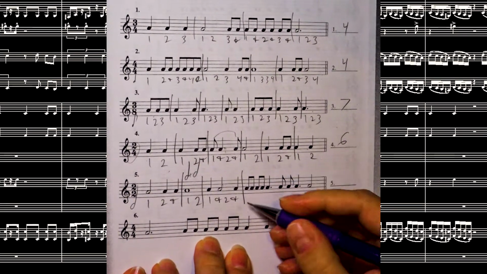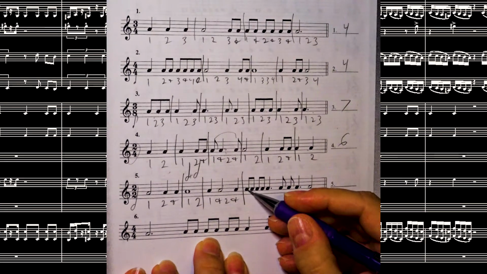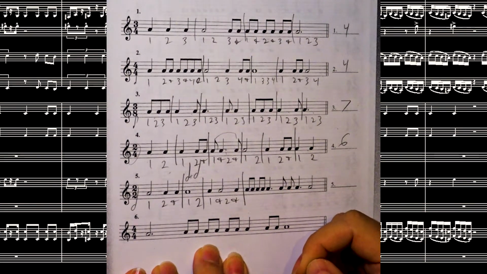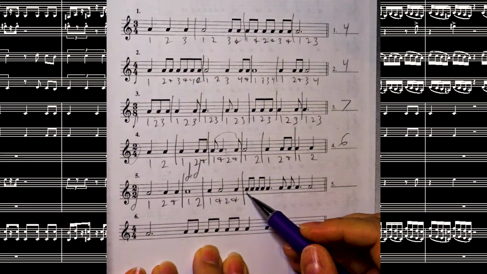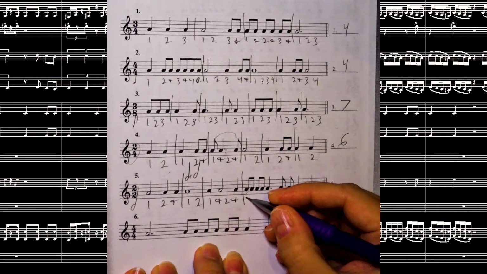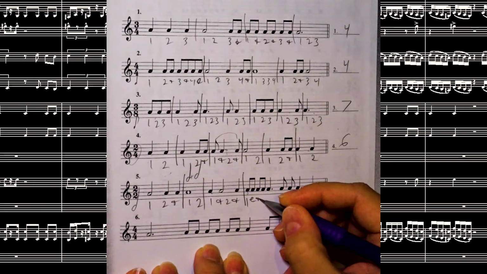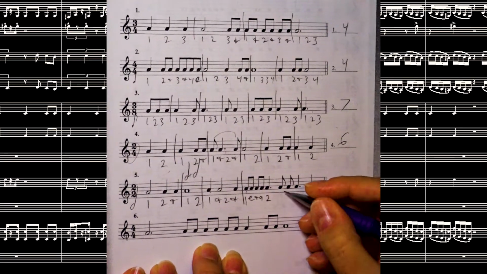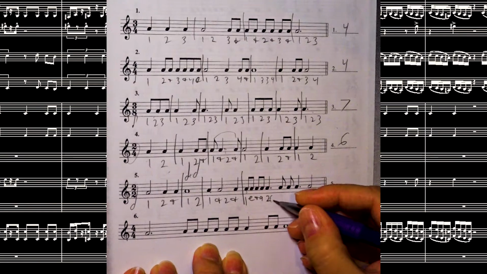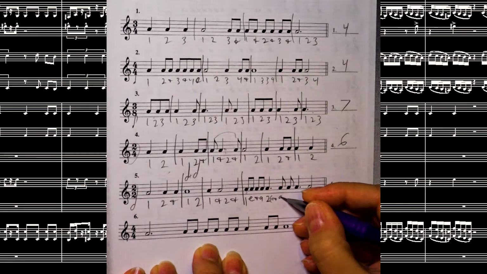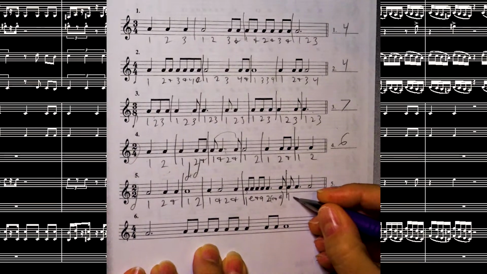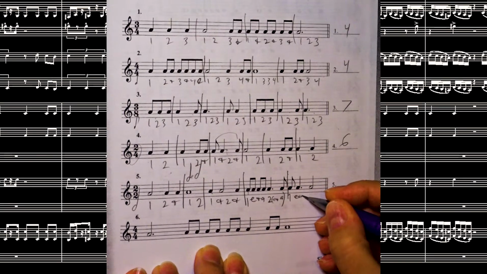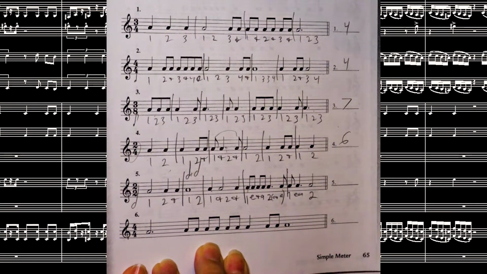All right. So what would these be? So if that's a half a beat, that's a quarter of a beat. So you're going to get a 1 E and a 2. And then E and a. Boom. And then a 1 E and a 2.